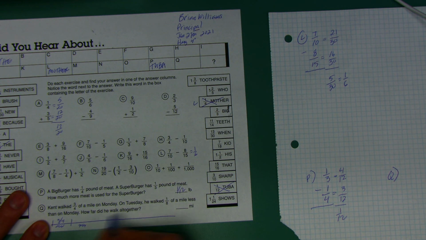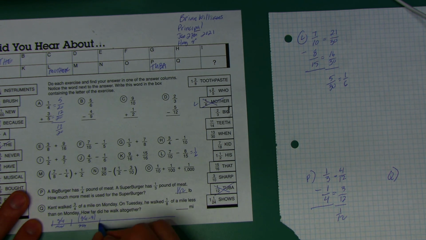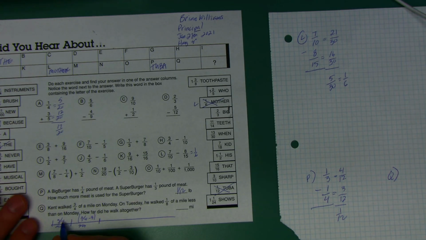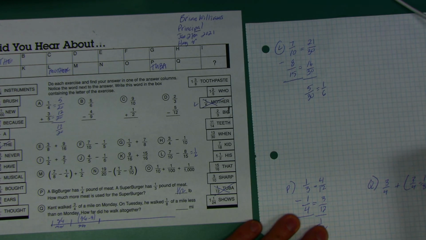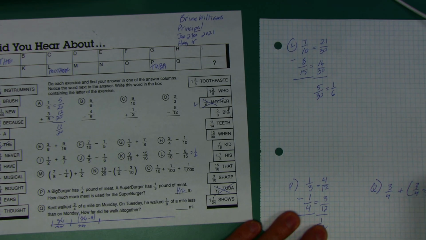Or 1/8 less. I'm not writing 1/8. I'm writing 3/4 minus 1/8. And this is how far he walked on Tuesday. I got to do this, and then add my answer to that. That makes sense? So let's go figure out what is 3/4 minus 1/8. Okay. And I'm going to do this 3/4 minus 1/8 up here because those are numbers that I need to change the denominator.